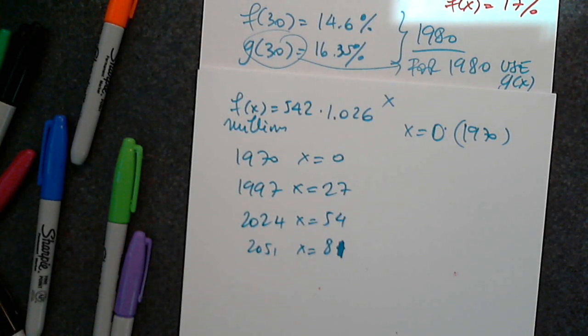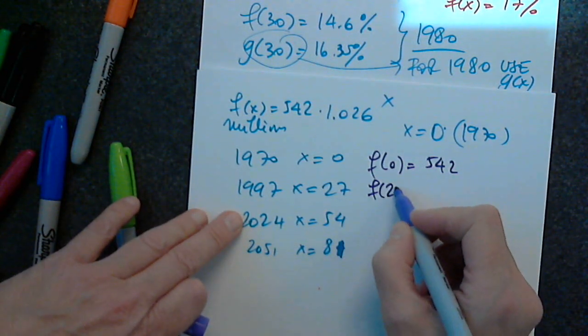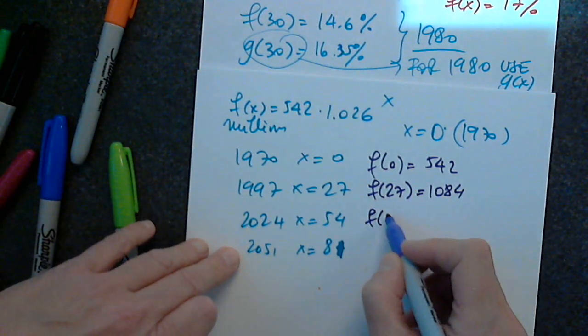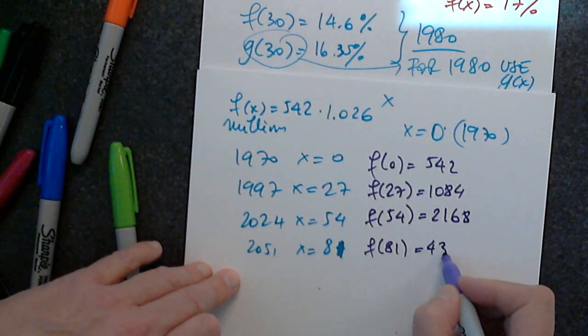So in y equals, one more time, I had 542 multiplied by 1.026 to power x, second and table. And I went 0, 27, 54, 81. So it happens that f of 0 is 542, of course. We didn't need to calculate that. F of 27 is 1084. F of 54, 2168. And f of 81, 4335.